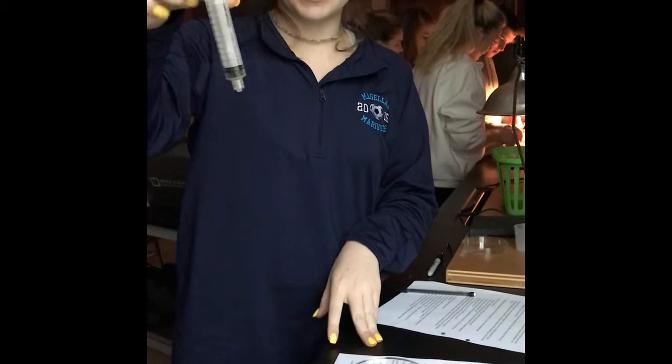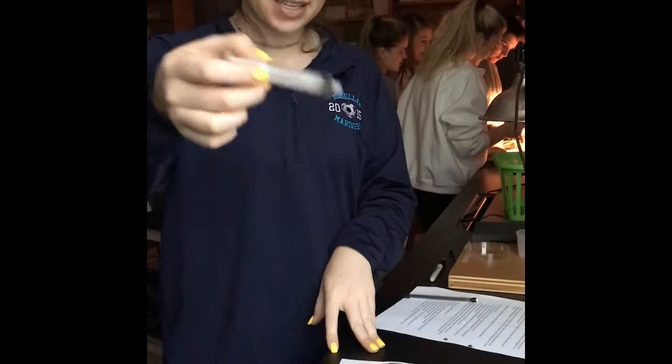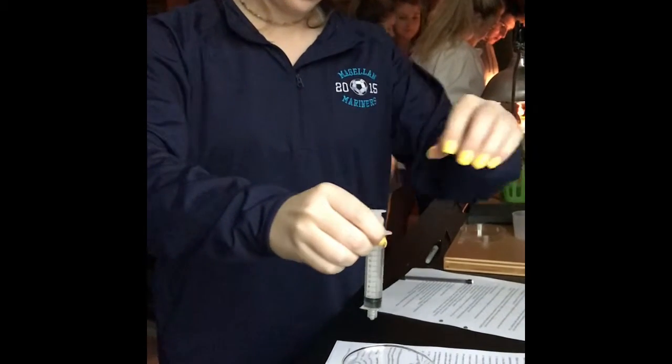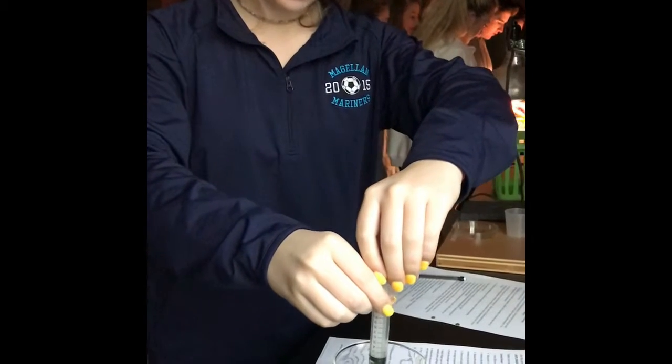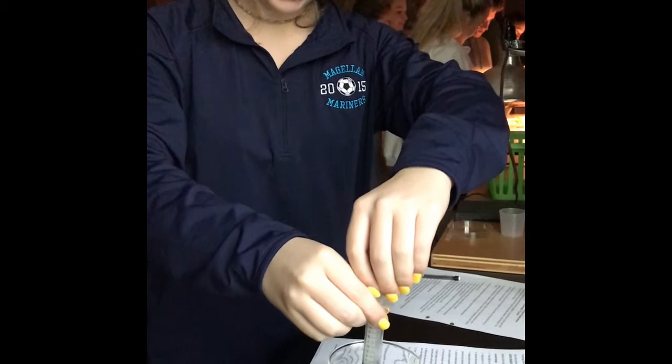There are 10 leaf discs in our syringe, and we're going to suck up a little bit of 0.2% bicarbonate solution.